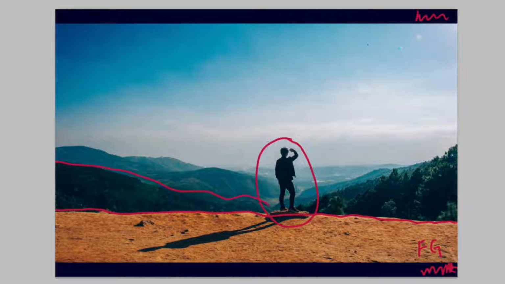So you will have to cut shapes like this out, which I've already shown you in the previous video. Okay, so this is your abstraction. And then the furthest mountains. And then the rest is just the sky.